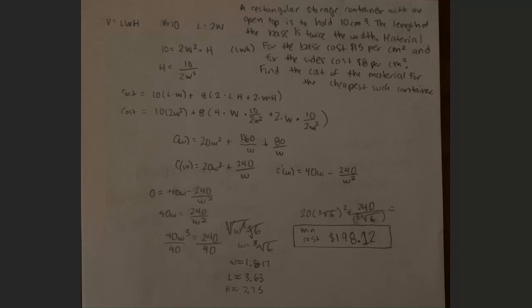And now we have to find the cost. So the cost is 10 times the area of the base, as you see there, plus 8 times the total area of the sides. Then we fill in the length and height in terms of width from above, so we can find an expression for the cost in terms of width only. After we do that, we get C(W) equals 20W squared plus 240 over W.